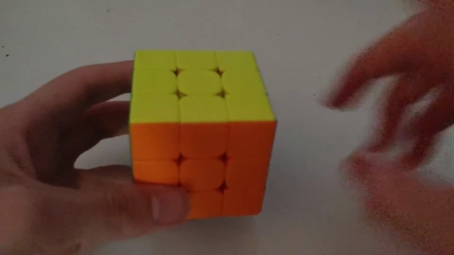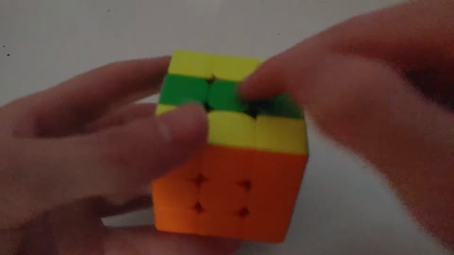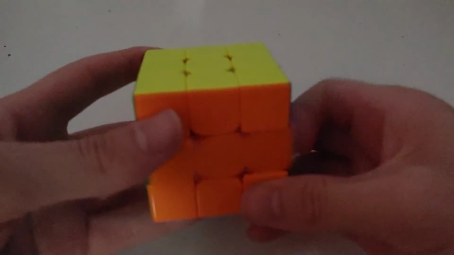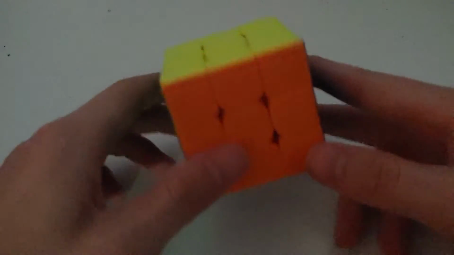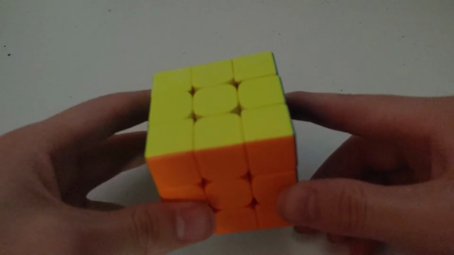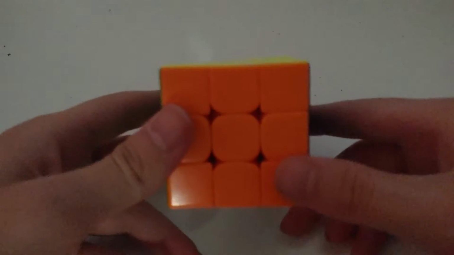Other ones can be S, so turning the middle layer from this angle, and I think this is E. Pretty sure that's E. Now, sometimes you will see lowercase letters. That could mean a lowercase r, lowercase l, lowercase u. In that case, it means to turn two layers.